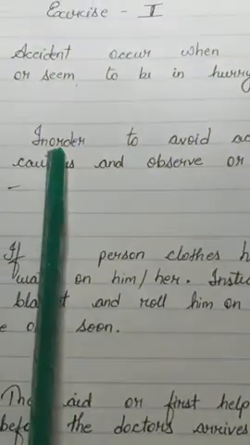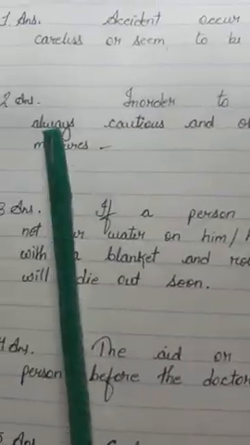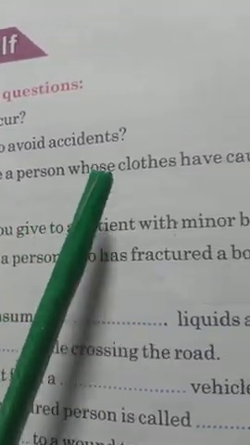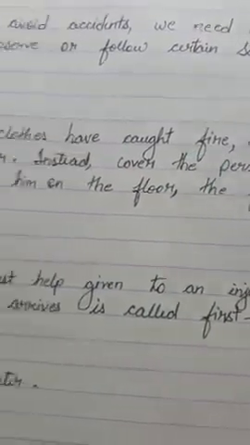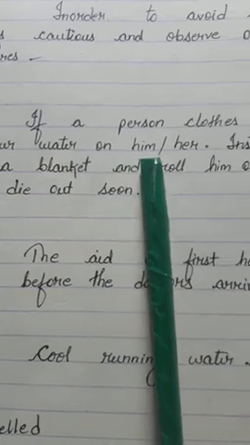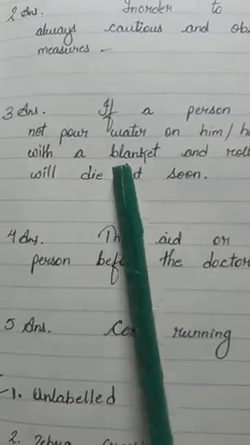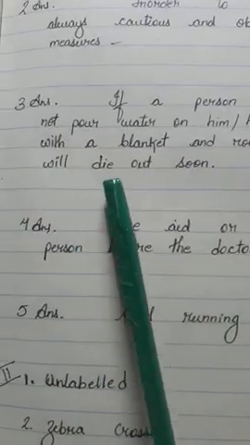Number 2. What should we do to avoid accident? The answer: in order to avoid accident, we need to be always cautious and observe or follow certain safety measures or safety rules. Right? Number 3. How should you save a person whose clothes have caught fire? The answer: if a person's clothes have caught fire, do not pour water on him or her. Instead, cover the person with a blanket and roll him on the floor, the fire will die out soon.